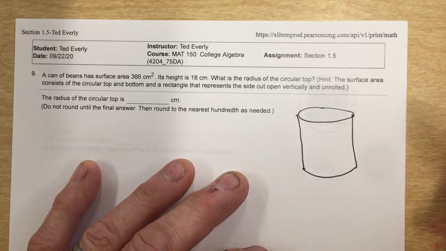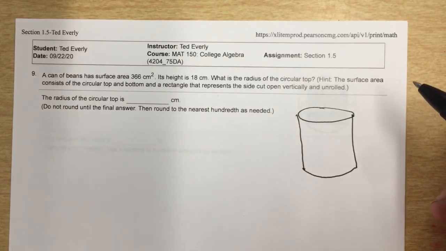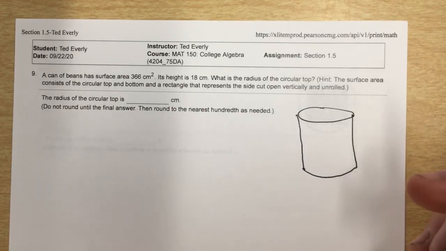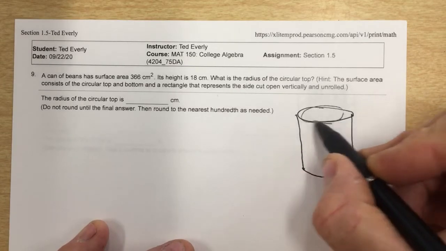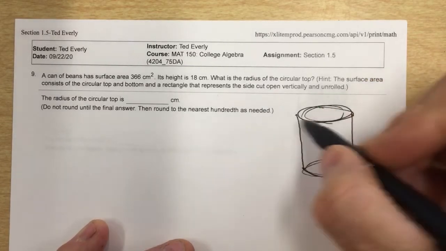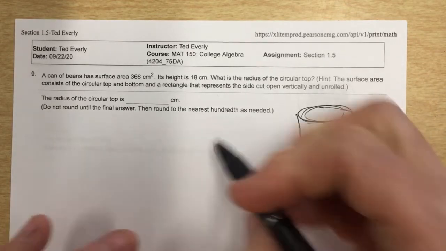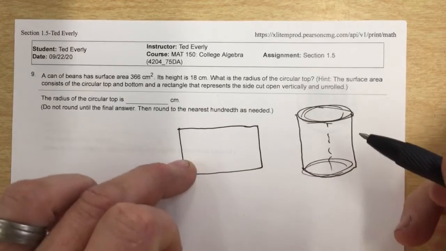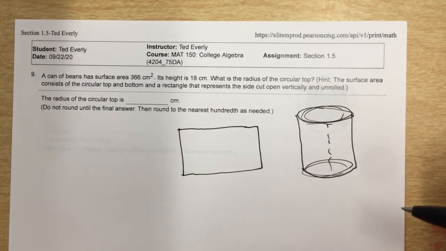Here's this can of beans. Now the surface area is the area of all your surfaces. Well, this thing has a circle on the top, it's got a circle on the bottom, and it's got this side piece that goes around through here, which if I cut it right here and fold it out, that's going to make a rectangle. So I have a rectangle and 2 circles.